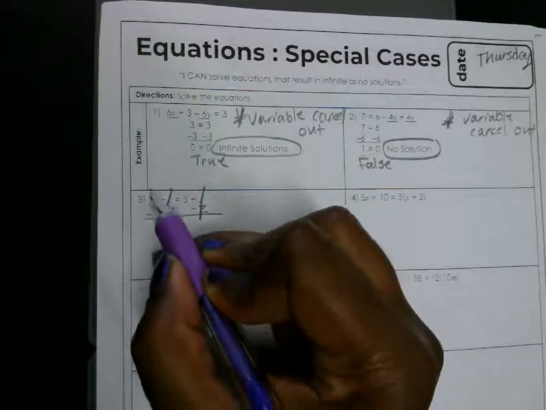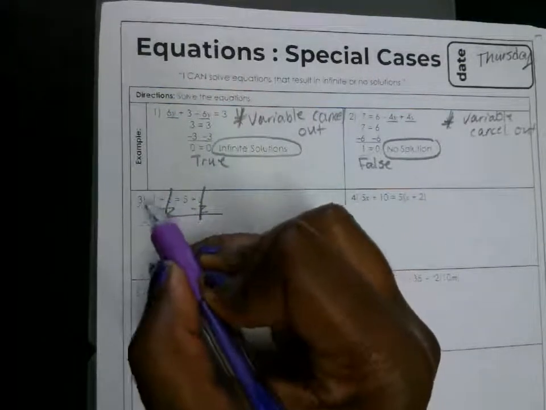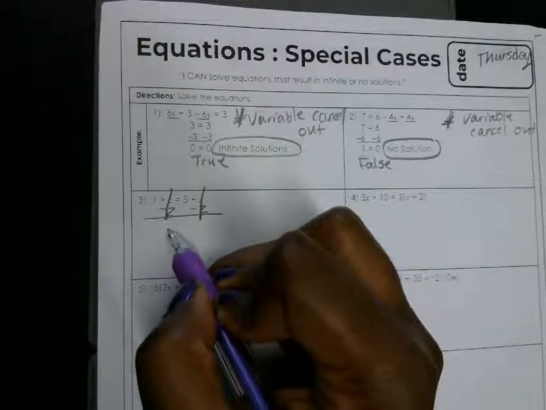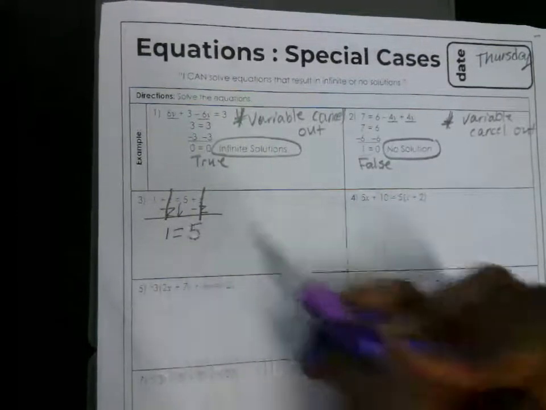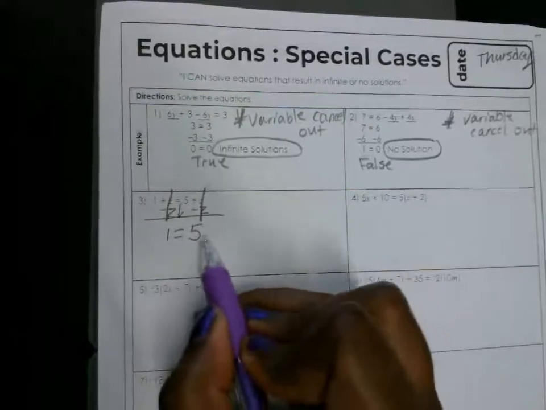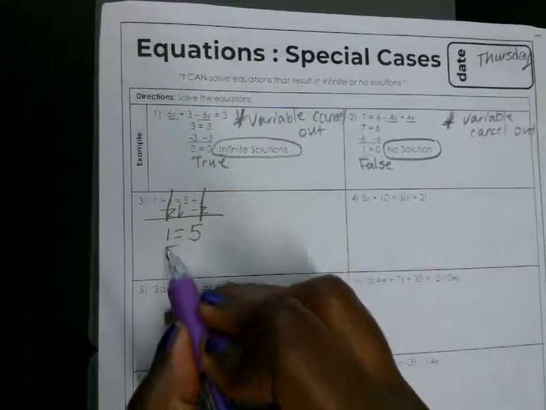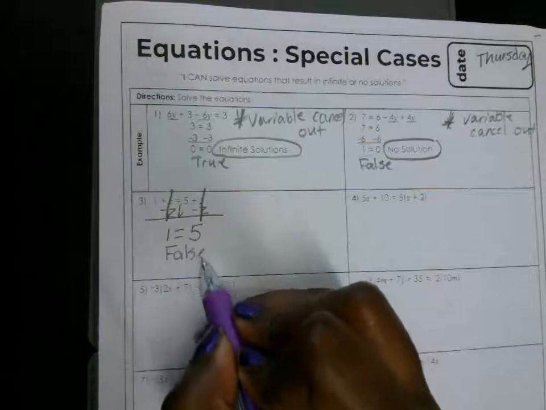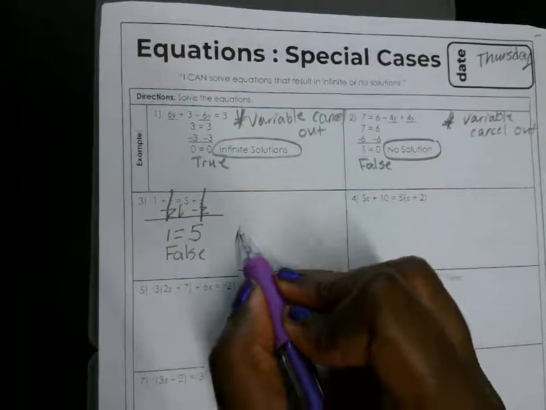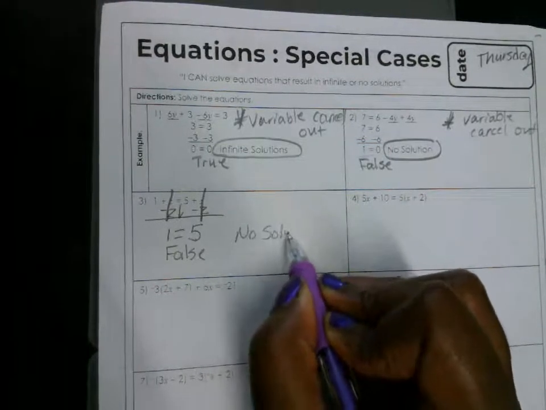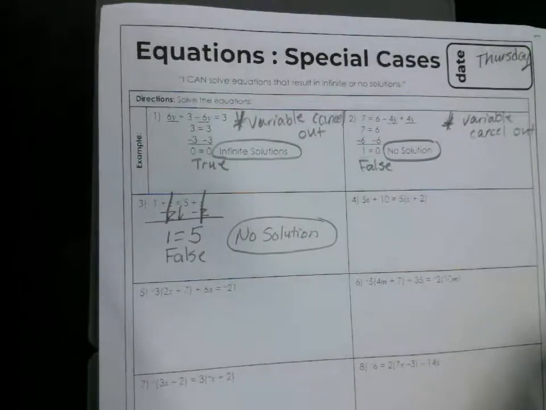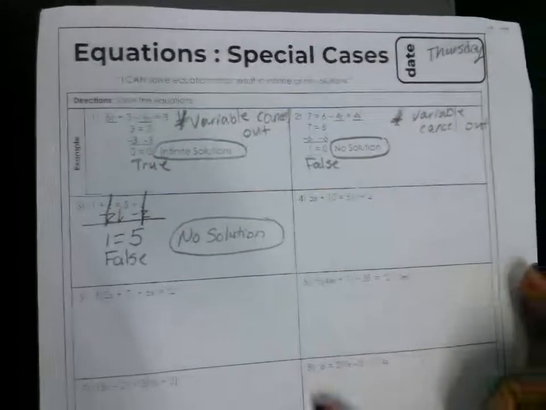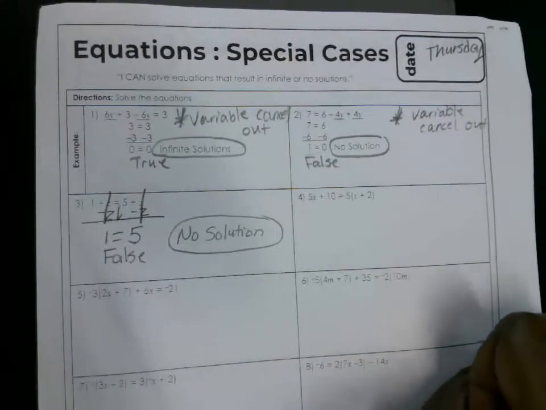So on this side of the equation, what do you get? Is this true or false? This is false. So if it's false, then what's the solution? It's no solution. Are y'all okay with that? Okay. All right, let's do number 4.